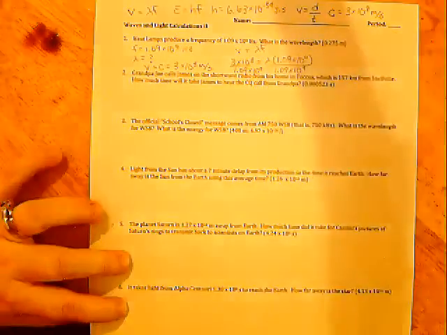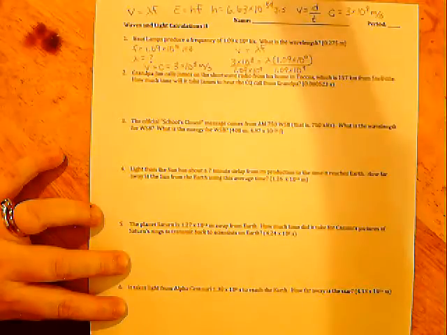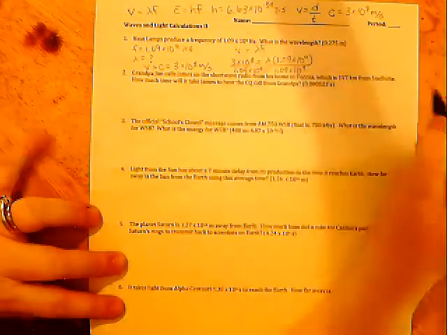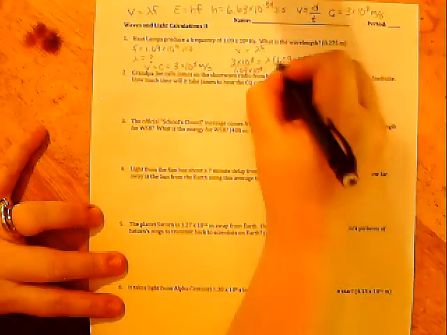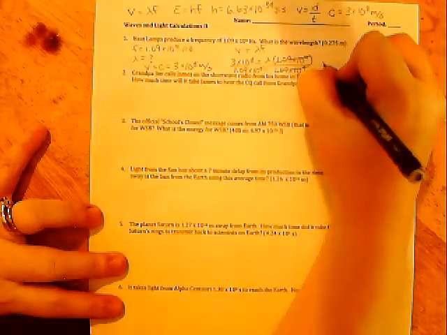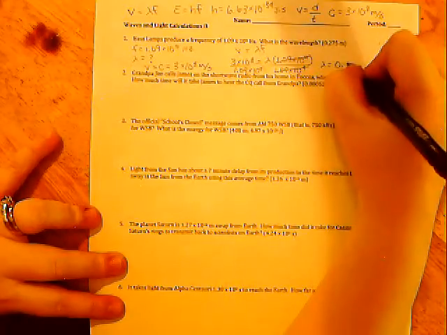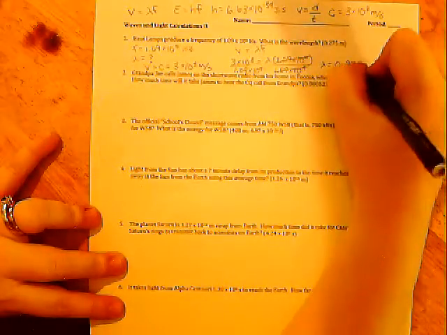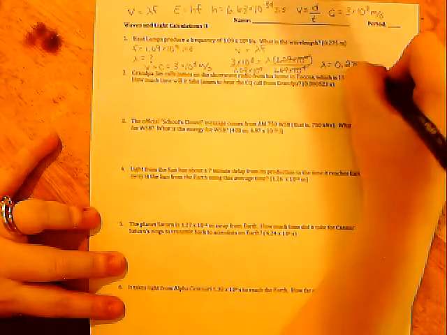Remember that I said in this unit it is super important that you make sure you know how to plug exponents into your calculator correctly, because when you are dividing by exponents, things can get real squirrely real fast. So plugging this in correctly, I am getting that lambda equals 0.275. You could put 0.28. That would be fine. I don't care. And that is in meters.